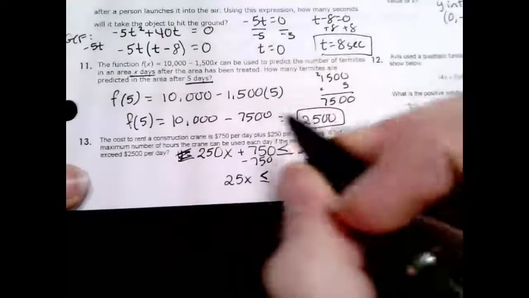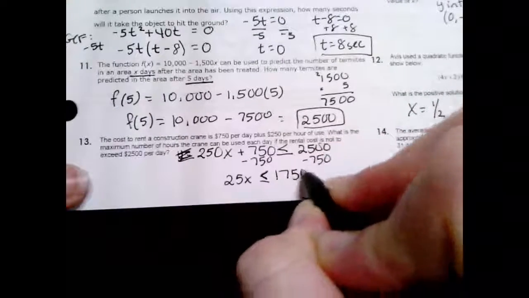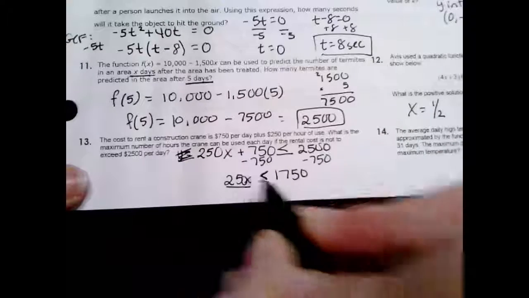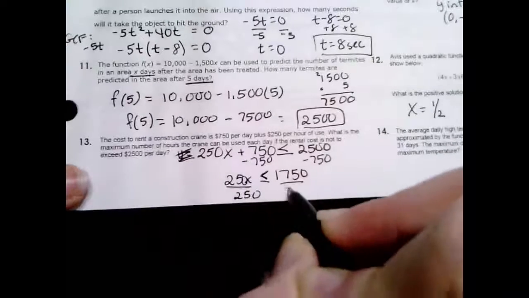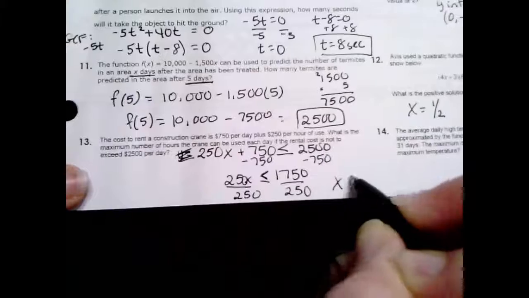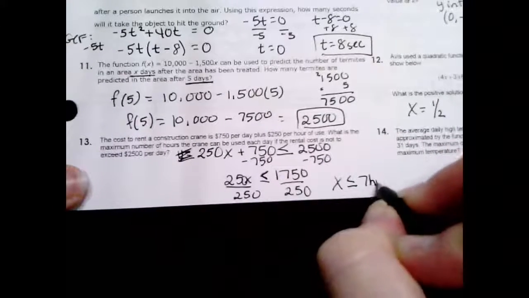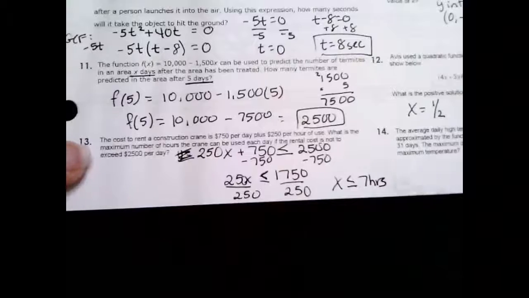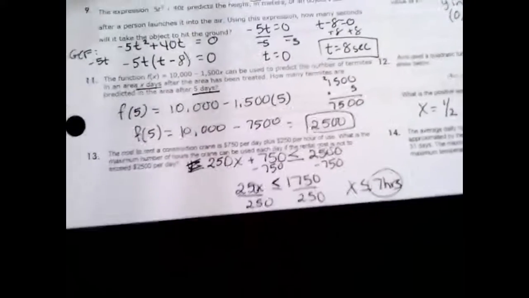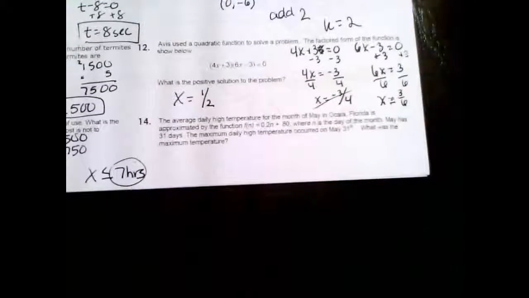If I subtract that, I get 1,750. And then I would want to divide by 250. And I would get x is less than or equal to 7 hours. So the maximum number of hours that they can use it for is 7. They can do less than 7, but the max they can use it for is 7. Again, all of this has been no calculator so far.